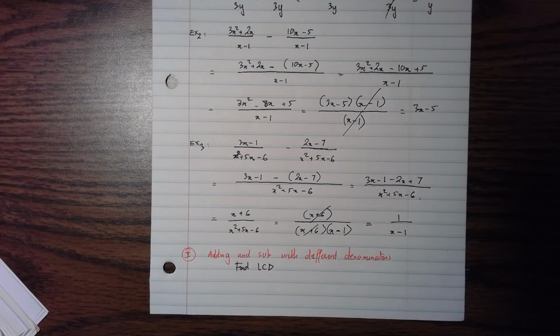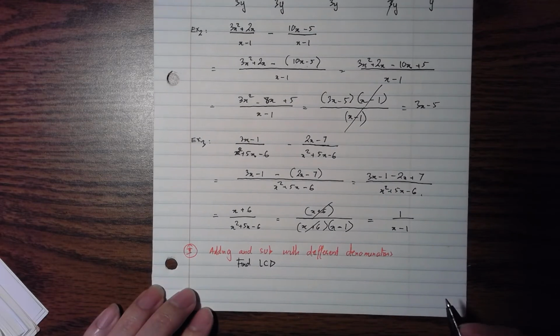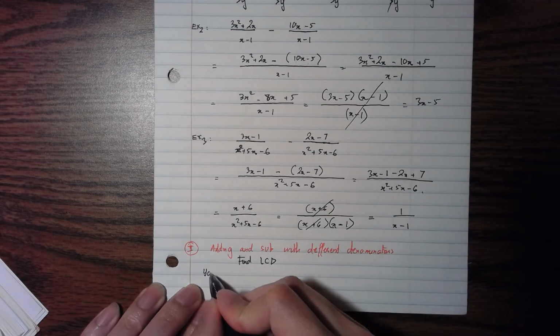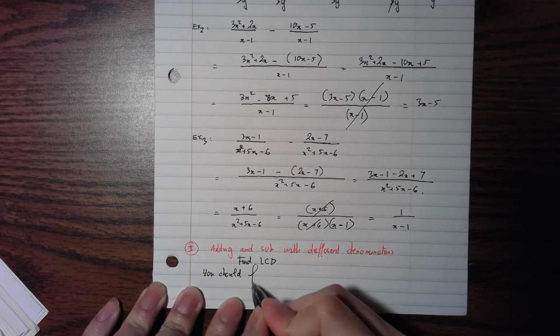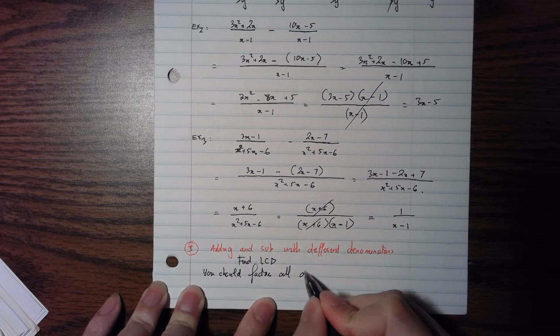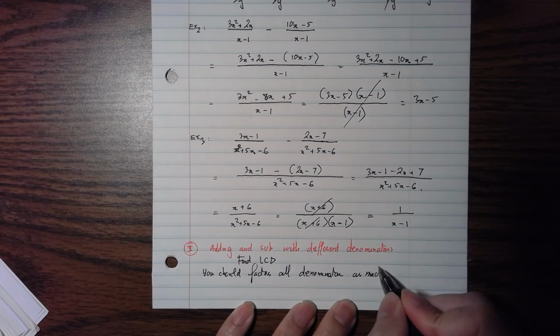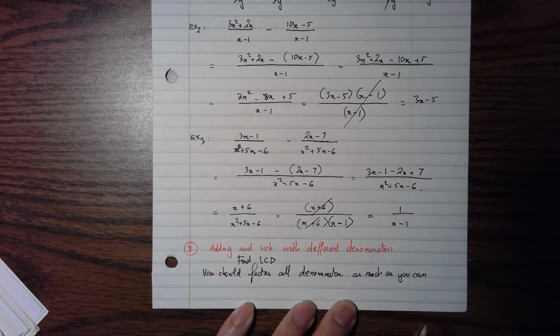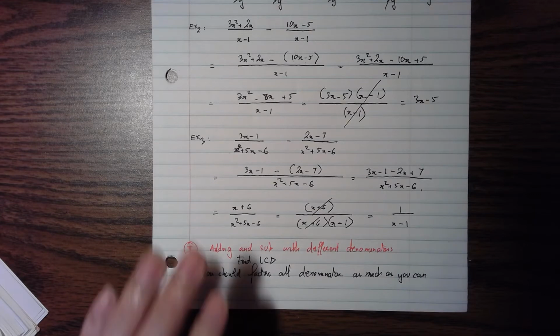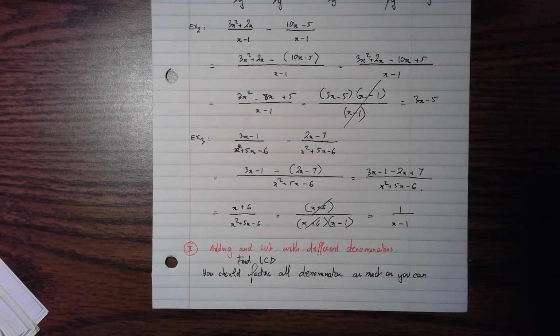But before finding the LCD, you should factor all denominators as much as you can. If you can factor the denominator, you must do it. Okay? You must do it. And you find the LCD, least common denominator. And of course, this is a rational expression, so it's kind of harder than finding the LCD for numbers, but the concept is kind of the same. Alright, for example, this.